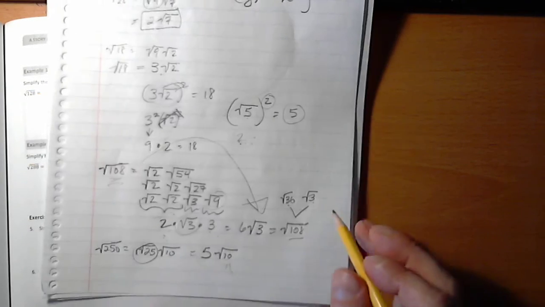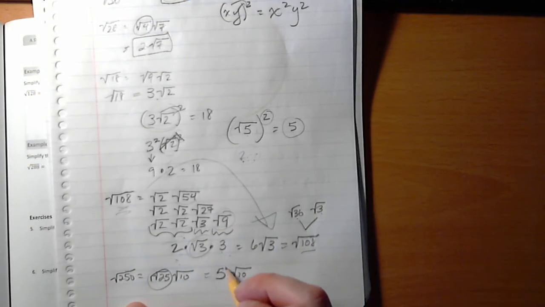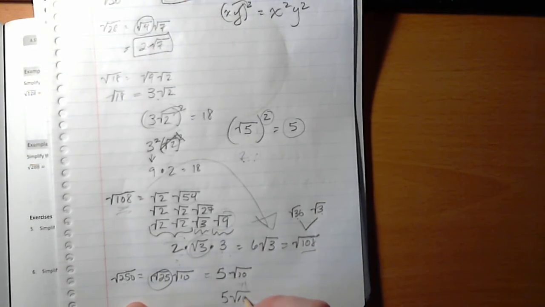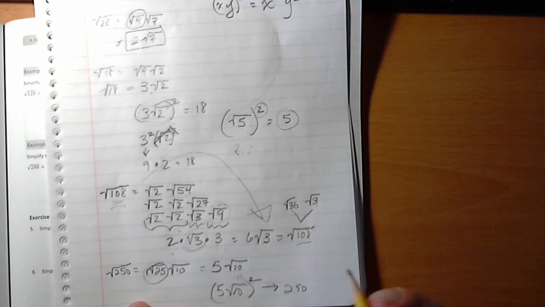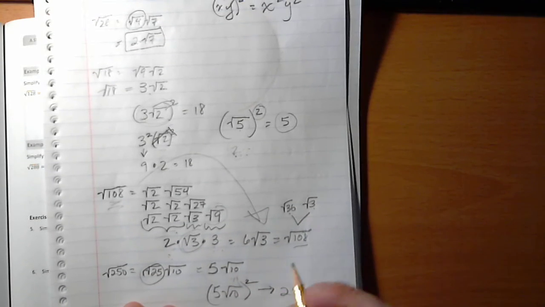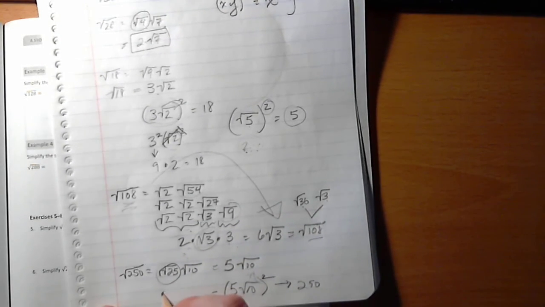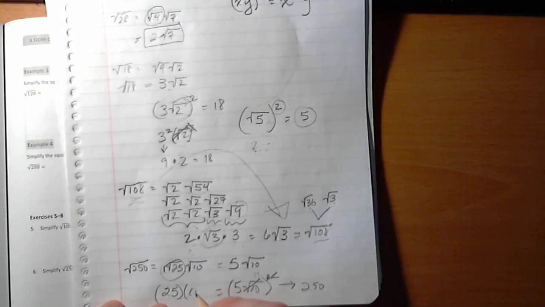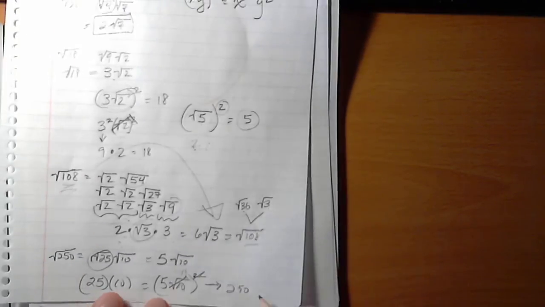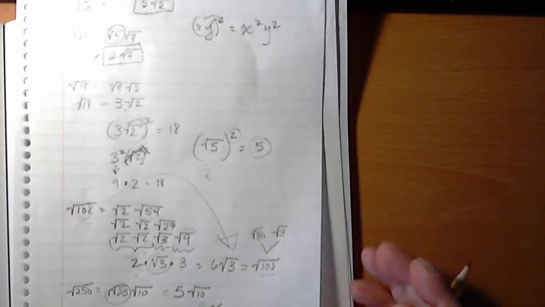If I square this thing right here, 5 radical 10, I should get back to 250. Well, 5 squared is 25, and what is radical 10 squared? Well, this cancels this, and I have 10. 25 times 10 is 250.